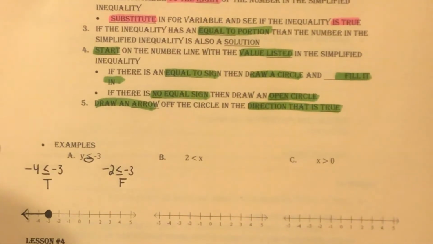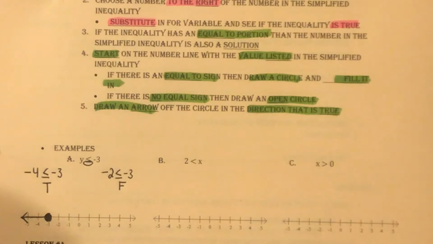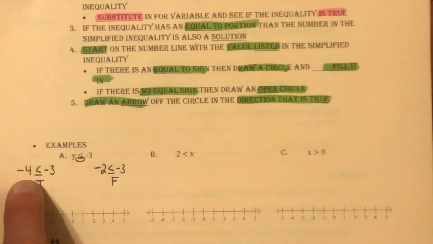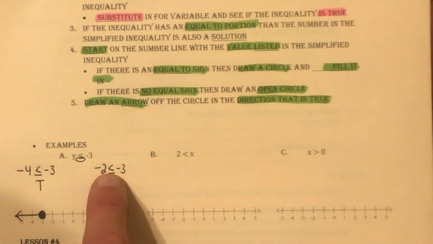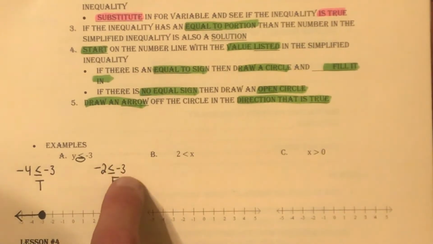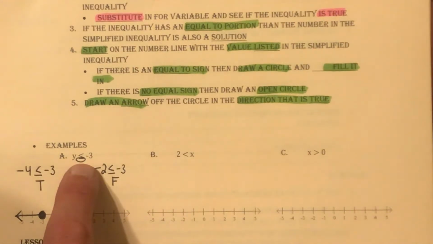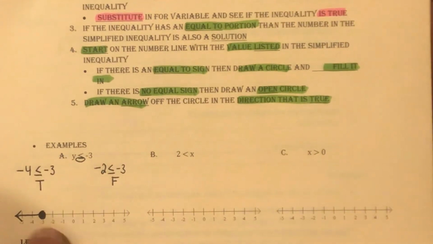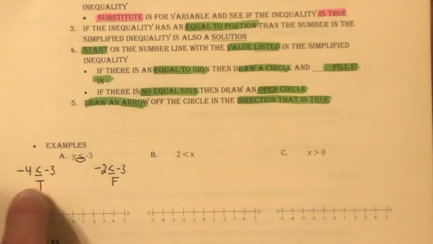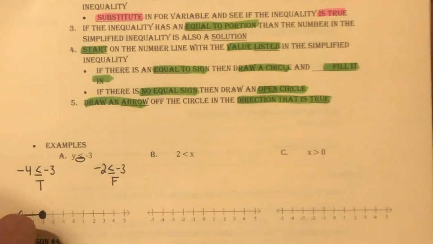I apologize. So as I was talking about, I substituted in my two numbers here. So negative 4, I plugged it in, figured out it was less than negative 3, so it was true. Then the number to the right, negative 2, I plugged that in, figured out that was false. Then when I went to graph it, I went to negative 3, drew my circle, and filled it in because there was a portion of an equals to sign. And then I drew my arrow to the left because it was true, moving towards the left. All right, well, in terms of work, this would be what you would show in order to receive full credit when it comes to graphing these inequalities.